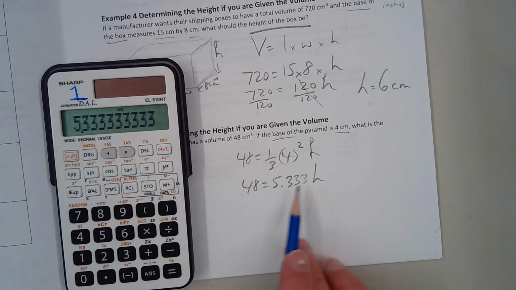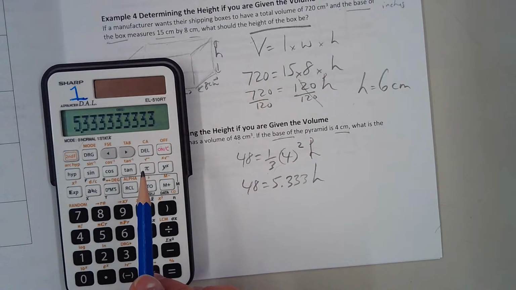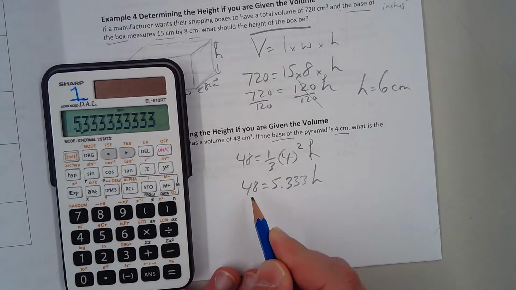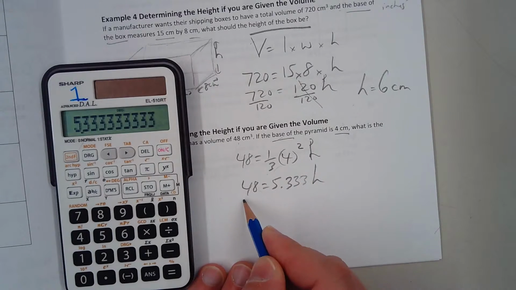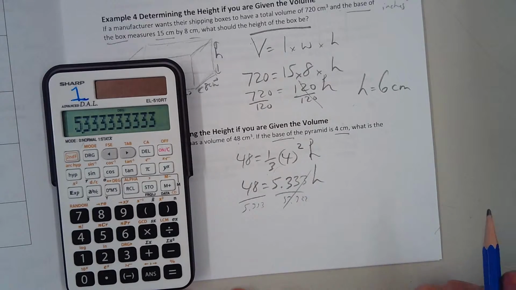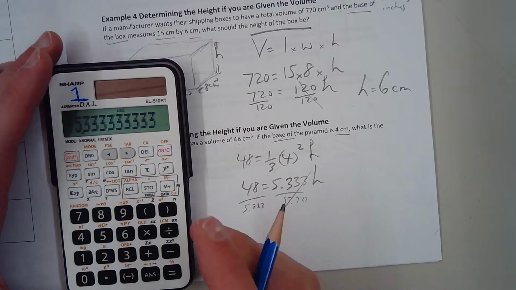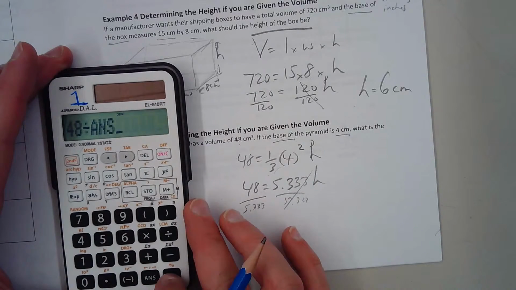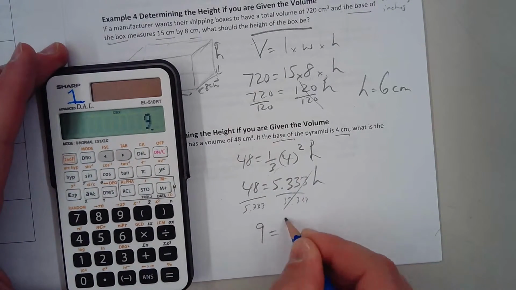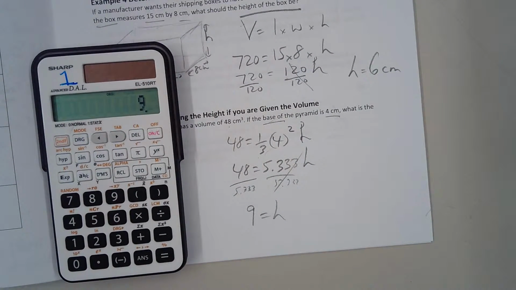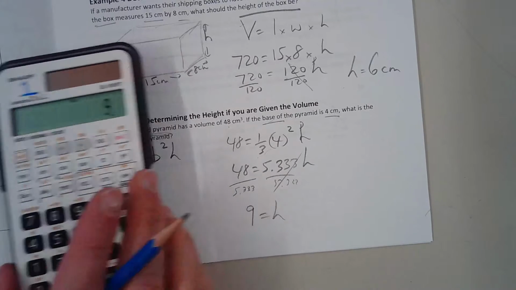Okay, so h is being multiplied by this number. What's the opposite of multiplying? Dividing. So I'm just going to take 48 and divide by this number here, then it'll disappear there. Okay. So let's go 48 divided by, and it works out that h is 9. Works out nicely to 9, when you take 48 and divide by that.